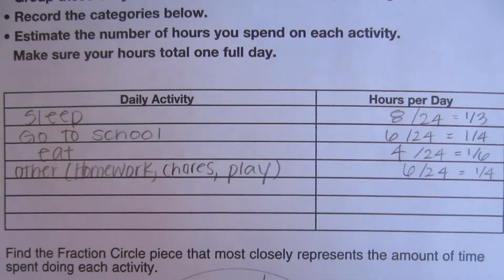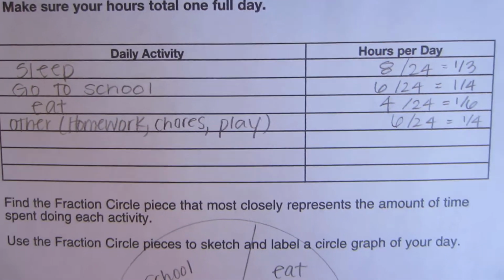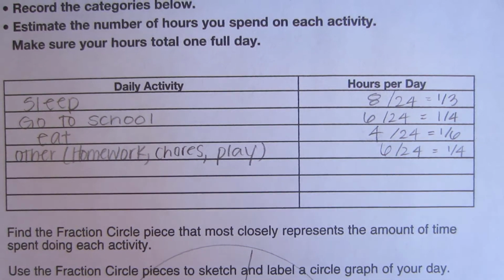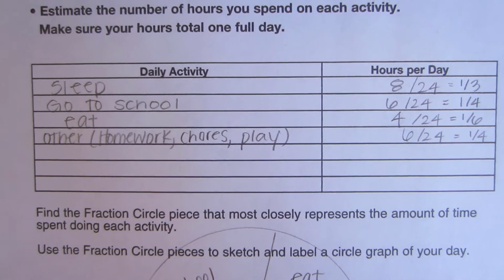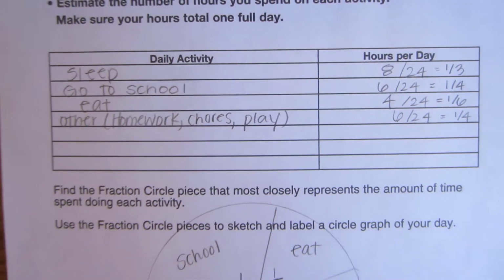So like I did on the other brainstorming activity, I simplified. 8 out of 24, that's 1/3. 6 out of 24, that's 1/4. 4 out of 24, that's 1/6. And 6 out of 24, again, that's 1/4.